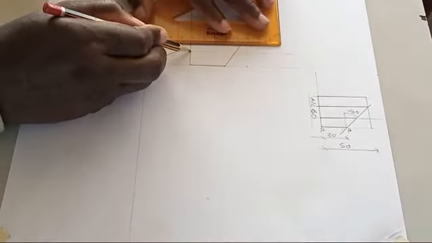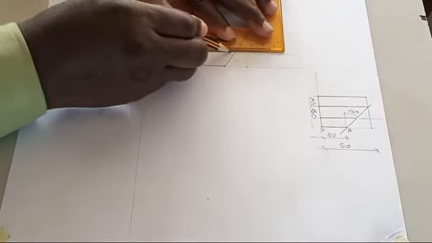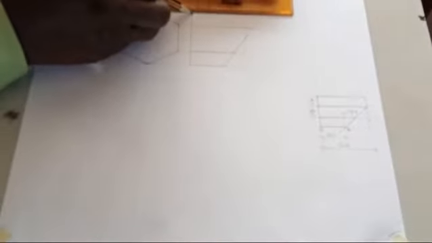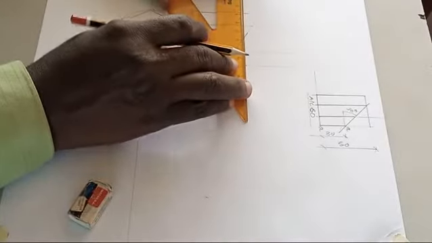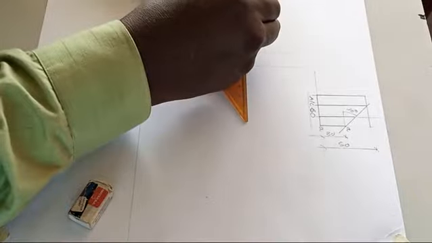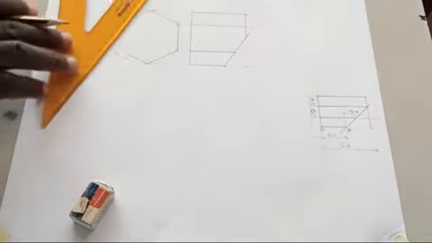You have to make this place thick continuous line, because all these points are edges. So, and the edges has to be in thick continuous line. Like that. So that is our prism.